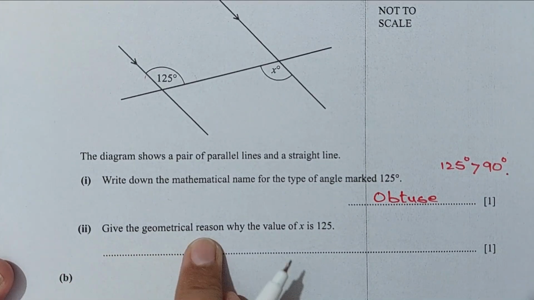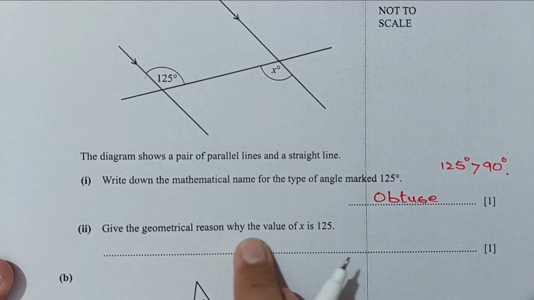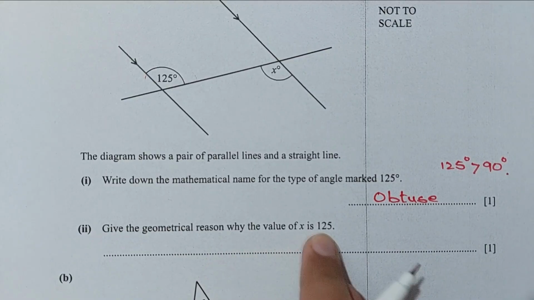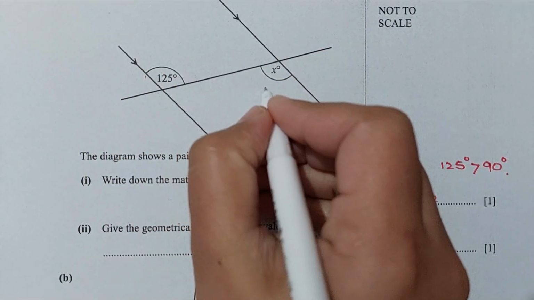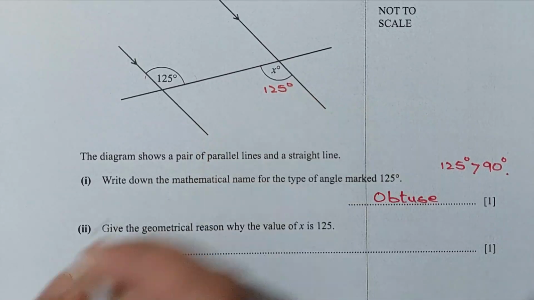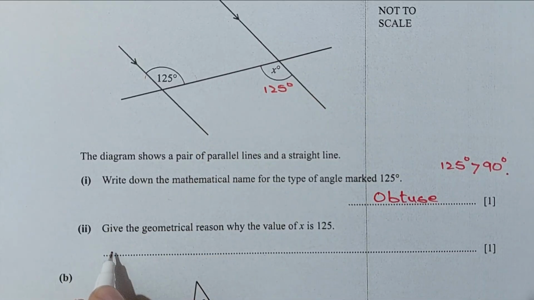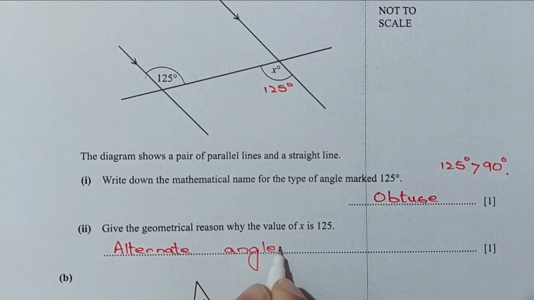Number 2, give a geometrical reason why the value of x is 125. X and y are 125, yes, because these two are alternate angles. And alternate angles are equal, right?